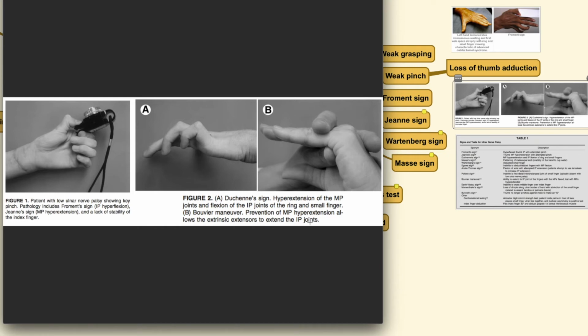And then the next would be the Duchenne sign. Duchenne sign would show you this picture here: hyperextension of the MP joint and also flexion of the IP joints of the ring and small finger, or basically showing you that there is a clawing deformity over the ulnar two fingers. The last one would be the Bouvier maneuver, which you could do. You just prevent the MP joint from going into hyperextension, as you can see here, so you block those movements using your finger, and then you allow the extrinsic extensors to extend the IP joint.